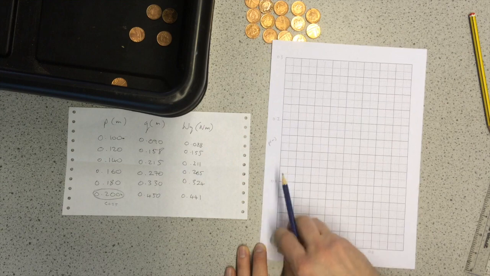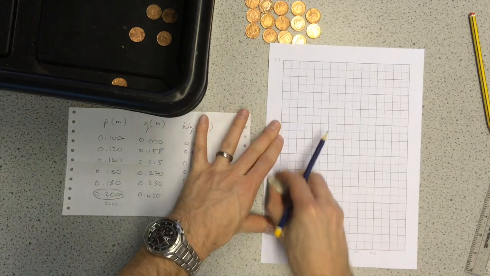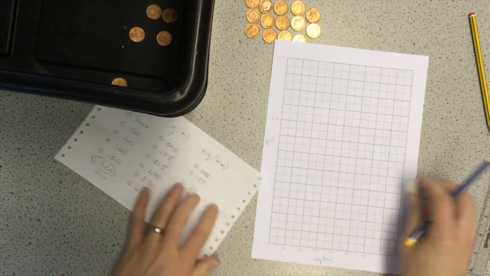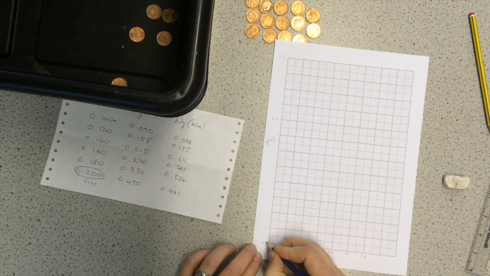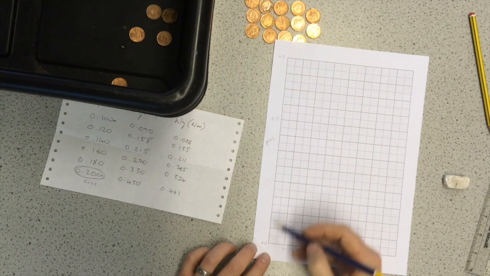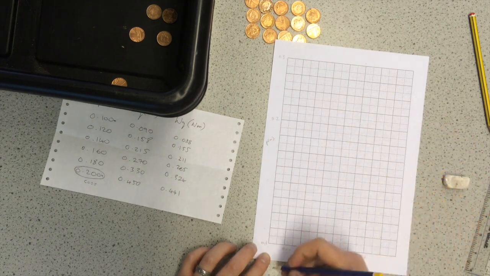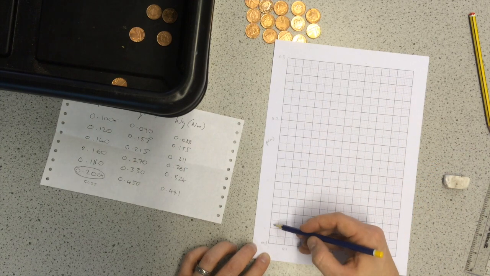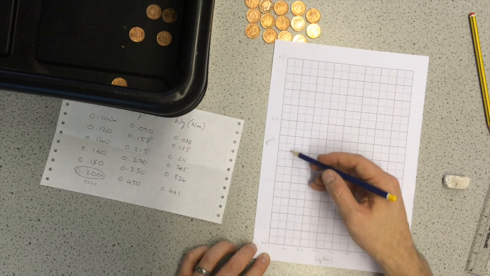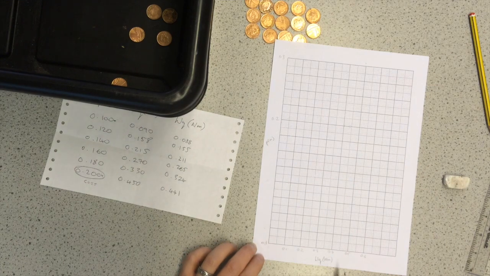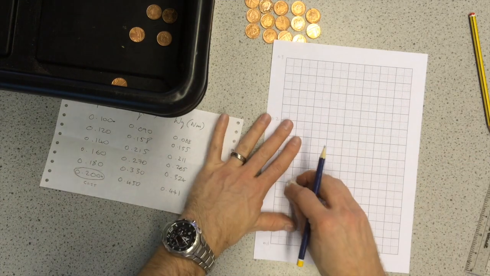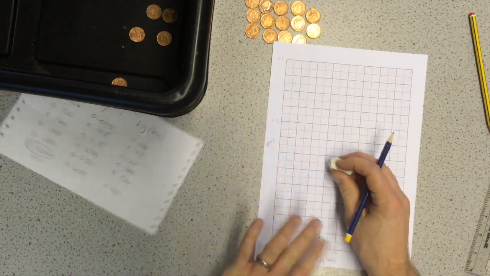So if I put 0.1 down here and keep 0.2 there, then I'll definitely be using more than half the graph paper. That'll be 1, 2, 3, 4, 5, 6, 7, 8 squares. That's perfect. So let's rub that one out.